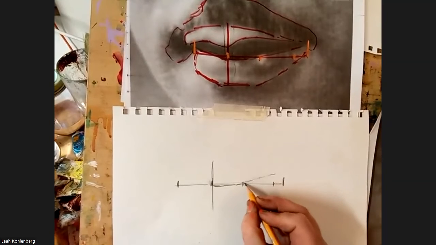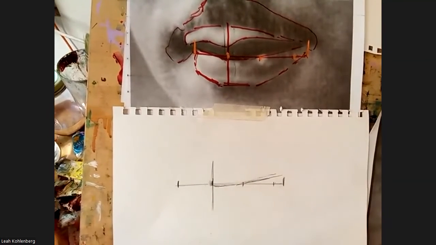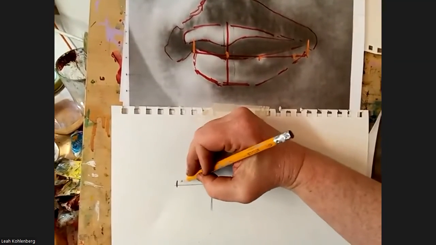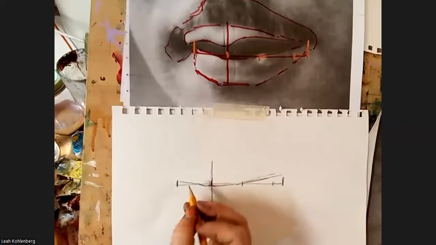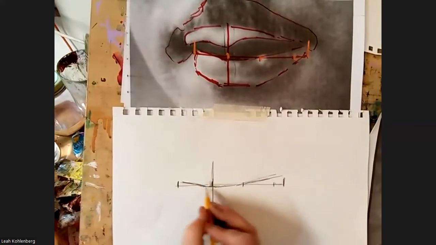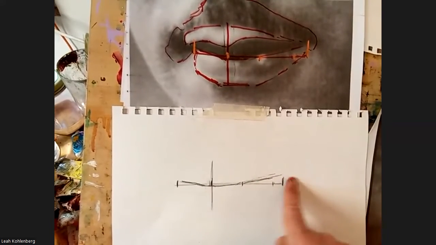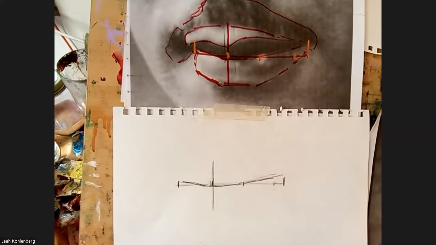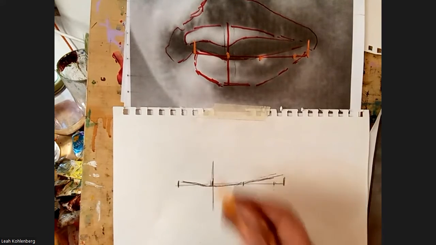I hope it makes you guys feel better to see me making all these mistakes. I'm so used to making mistakes, I don't even think about it anymore. It's actually just part of the process. So that's the middle line. See how it kind of relates? You can't really see the middle line because it's so dark, but it relates to this straight line by coming a little above and a little below, and then above again. So that's the middle line of the mouth.